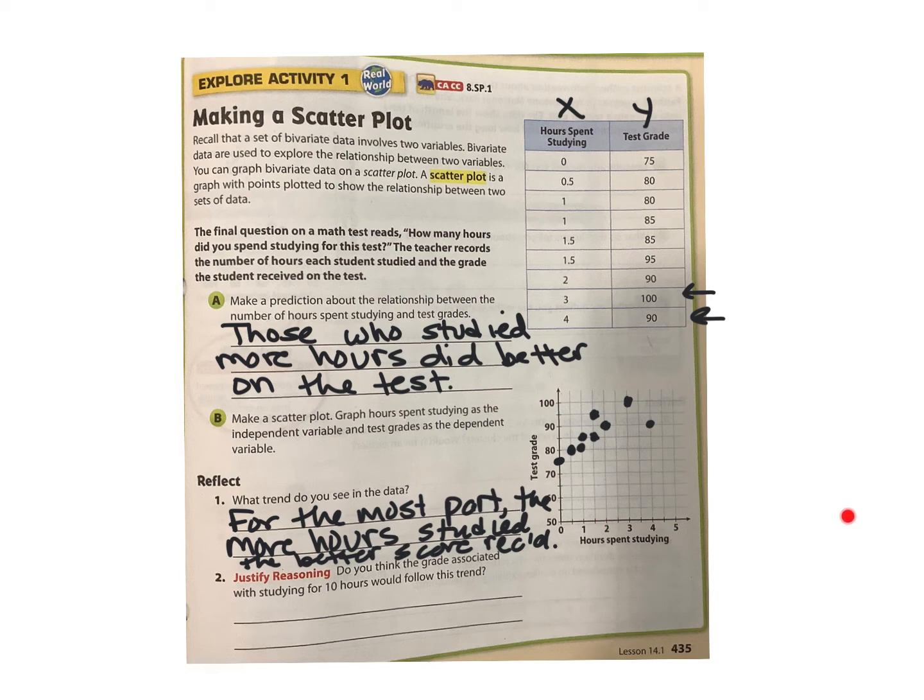If they went to 10 hours over here, would we see it upward, upward, upward over here? If that's what they're asking us, then my answer is going to have to be no, because the maximum score you can get on this test is 100, right? So we might see something like that. If that's what they're asking, I'm not going to see this trend continue further up past the 100 because that's as high as you can get. So that would be my answer if that's their question.